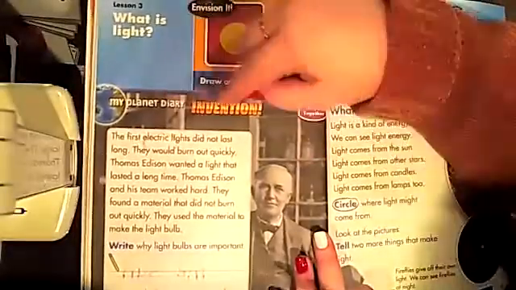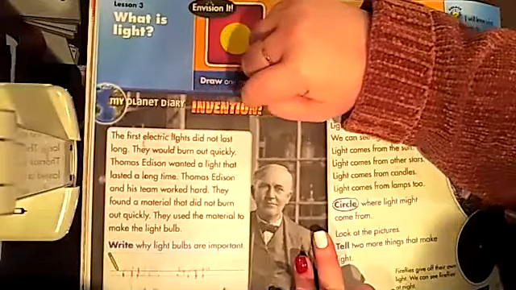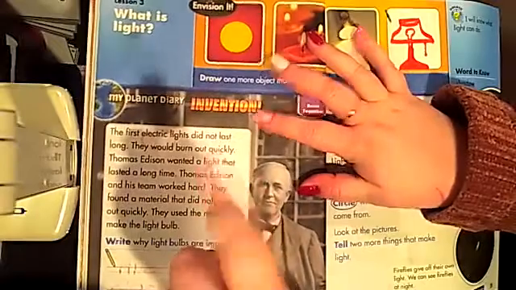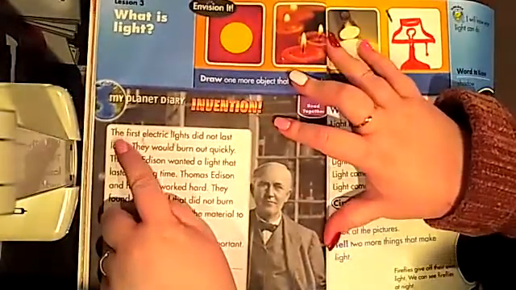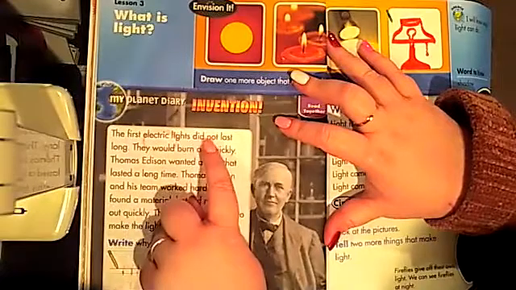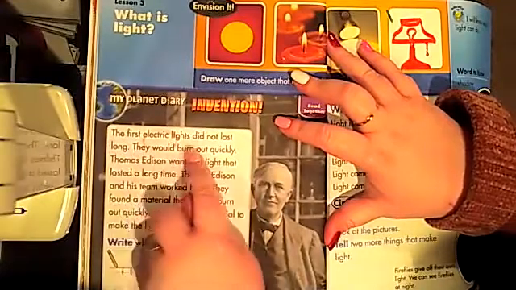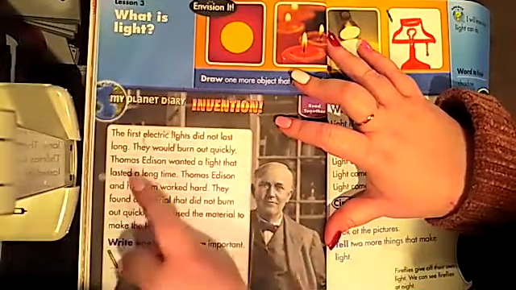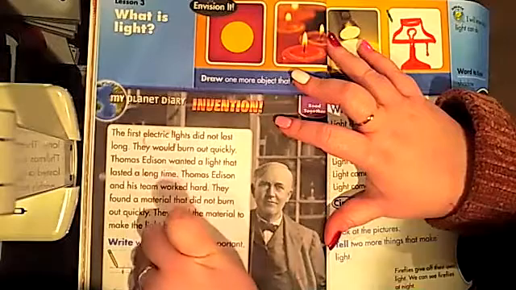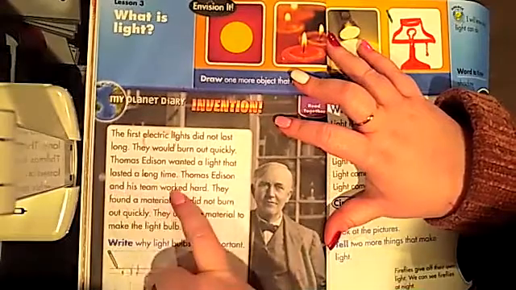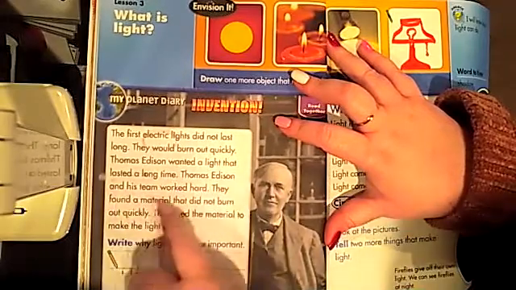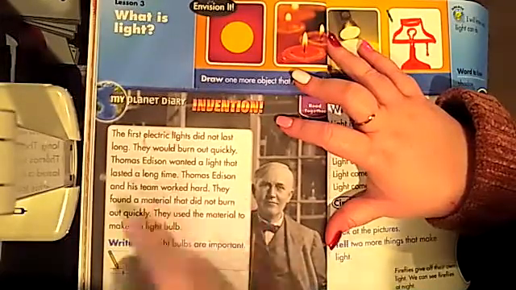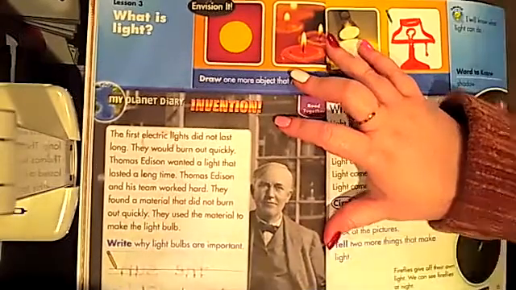So it says, My Planet Diary, an invention. Okay, let's read together. Get those pointer fingers ready. Here we go. The first electric lights did not last long. They would burn out quickly. Thomas Edison wanted a light that lasted a long time. Thomas Edison and his team worked hard. They found a material that did not burn out quickly. They used the material to make the light bulb.